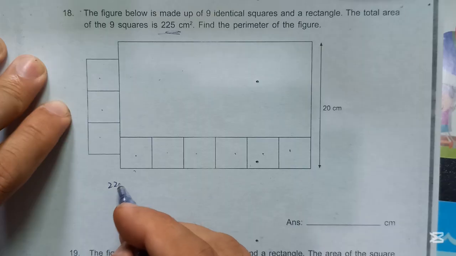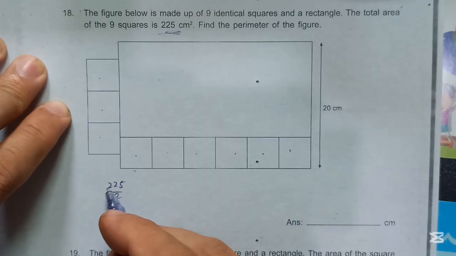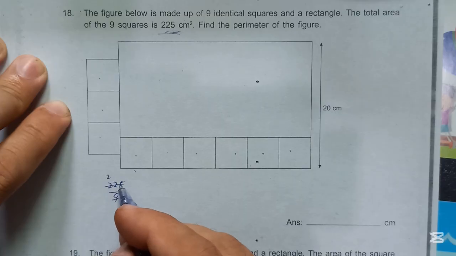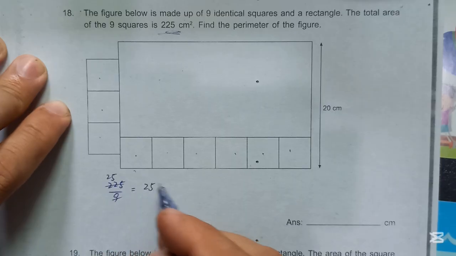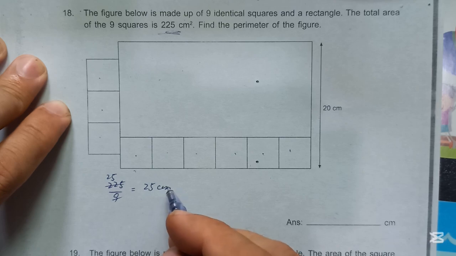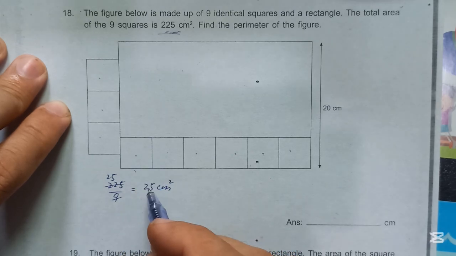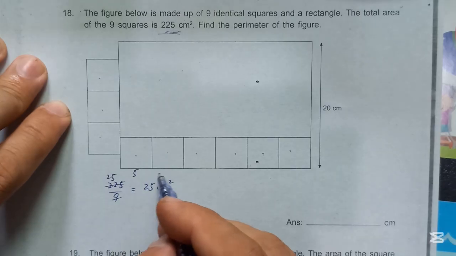So 225 over 9 is 25 square centimeters, the area of one square, and each side will be 5.